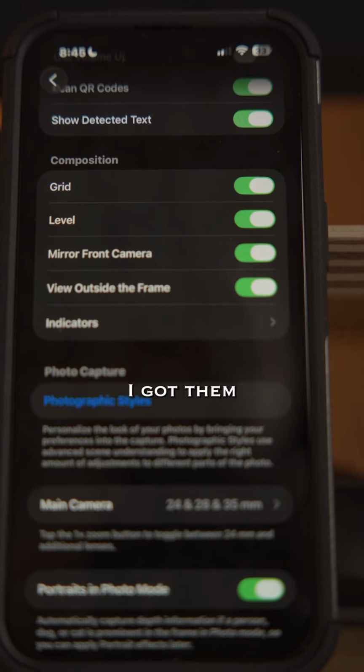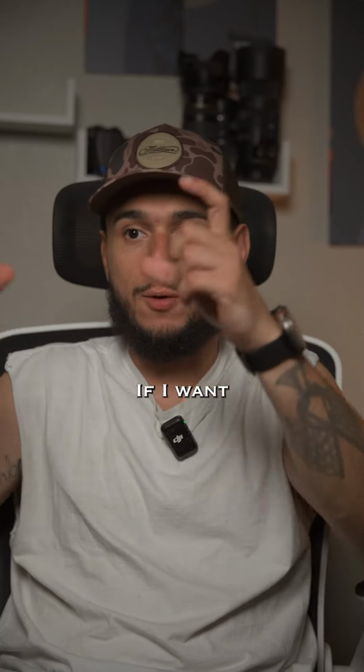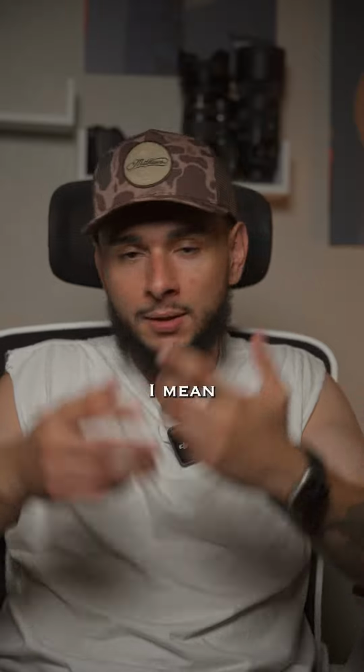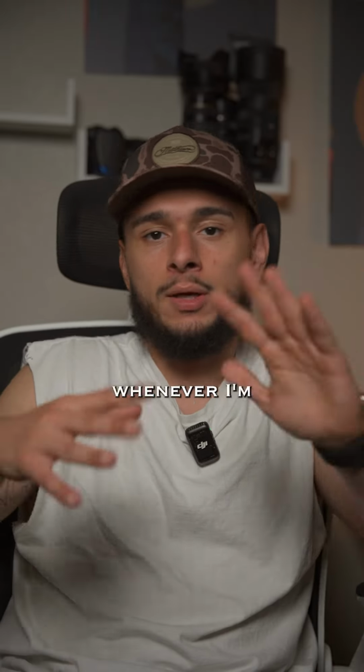As for composition, I got them all on. So grid, I like to see the grid on there because it helps me with my proportions if I want to be super technical. The level, I mean, it's level, so I want to make sure that everything is level whenever I'm recording something or taking a picture.